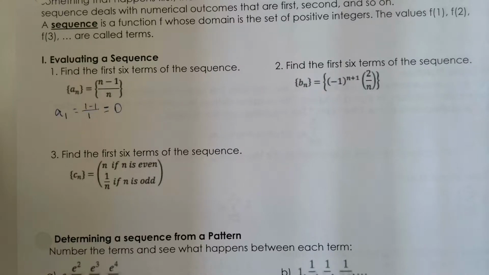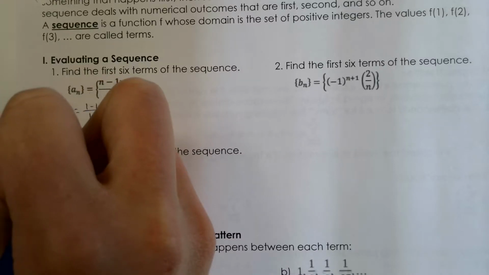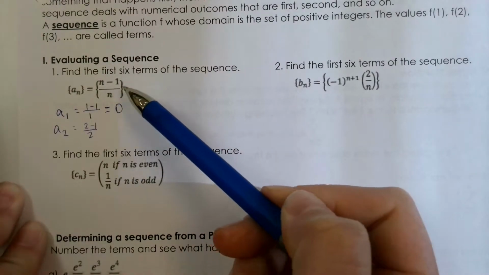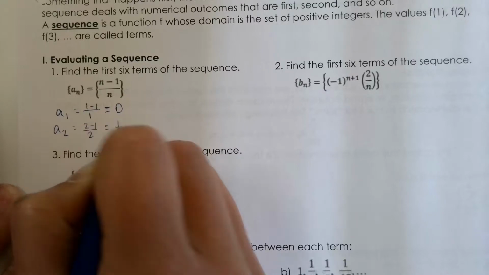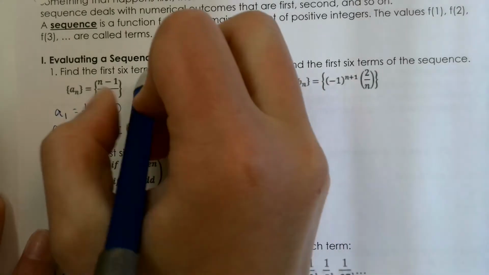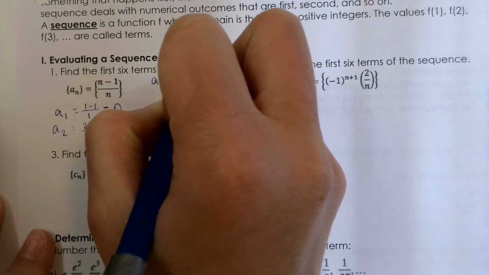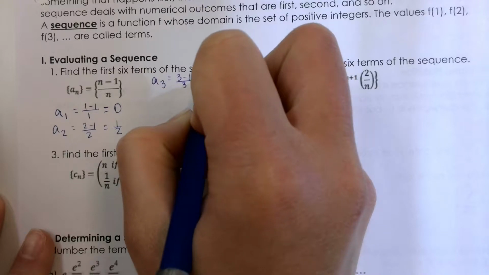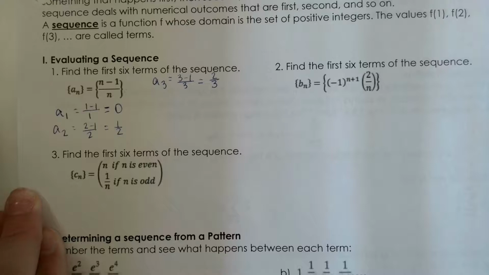Is that okay? All right, let's find the second term. What are we plugging in this time? 2. So you're going to have 2 minus 1 over 2. I'm just following that rule that they've got written up here. So 2 minus 1 is what? And 1 over 2? 1/2. Is that okay? All right, so let's find the third term. So we're going to find a sub 3. So we're going to do 3 minus 1 over 3. And what is 3 minus 1? So we've got 2 over 3. Are we kind of seeing how this works?